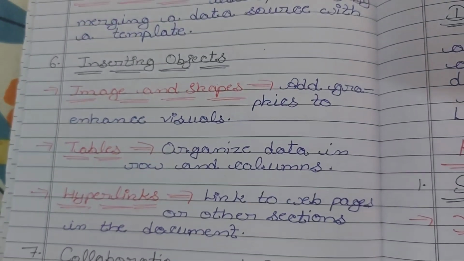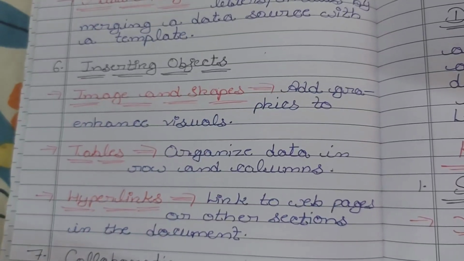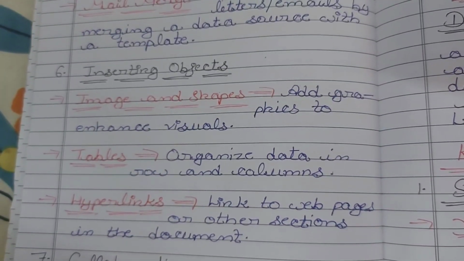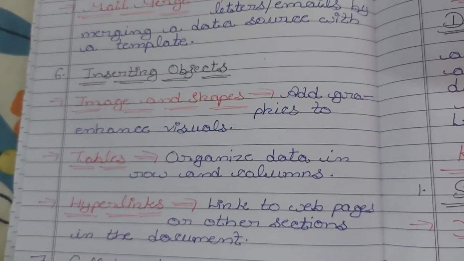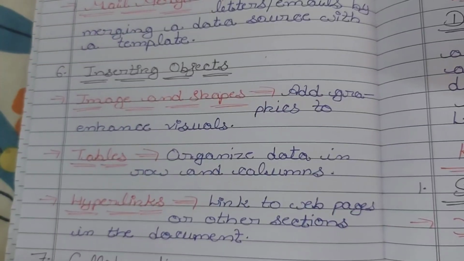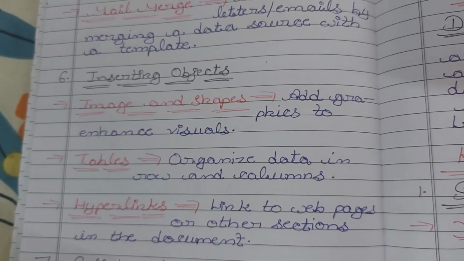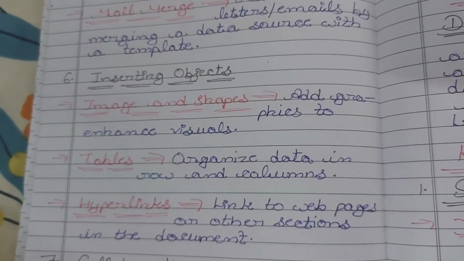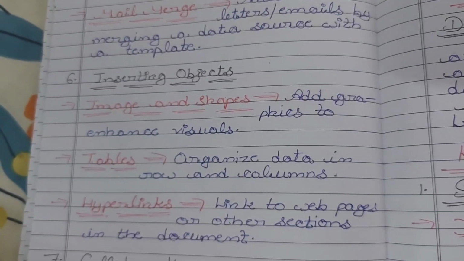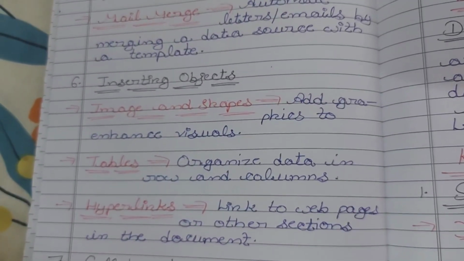Inserting objects, images and shapes, add graphics to enhance visuals. Tables organize data in rows and columns. Hyperlinks link to web pages or other sections in the document.